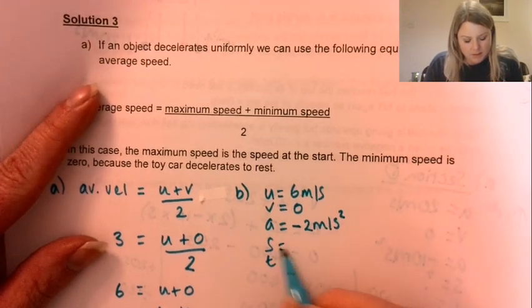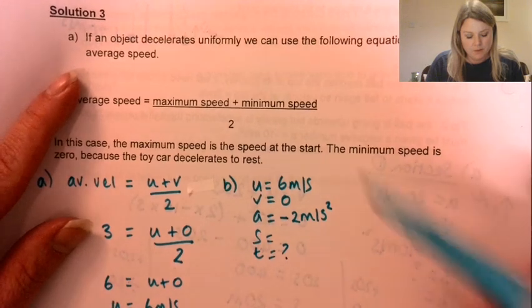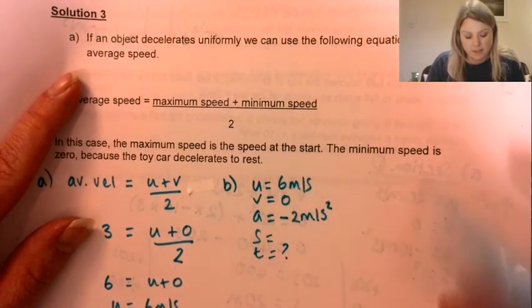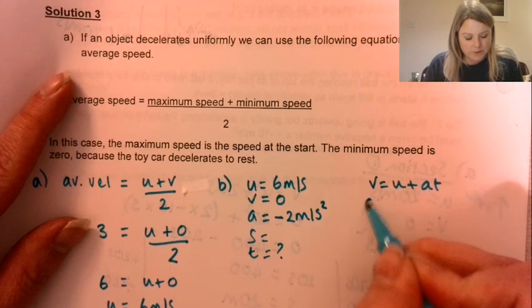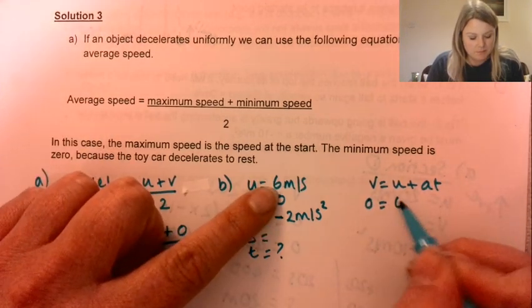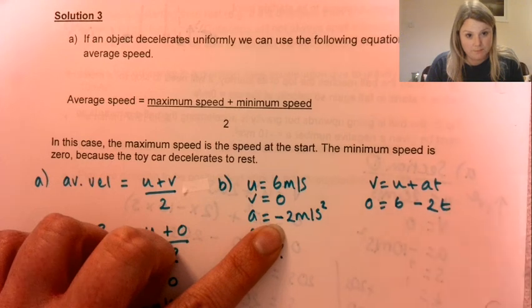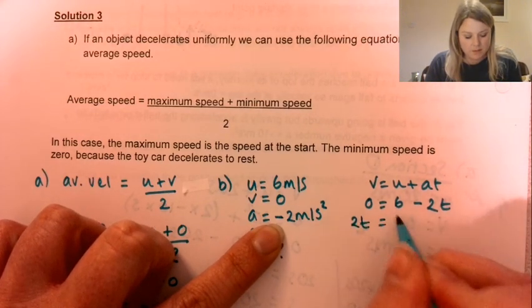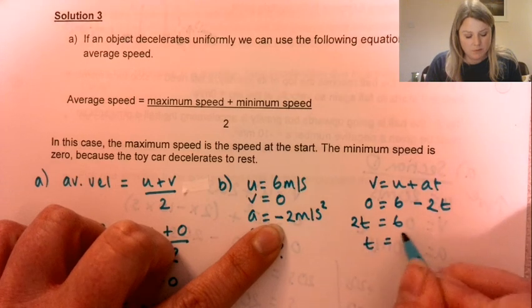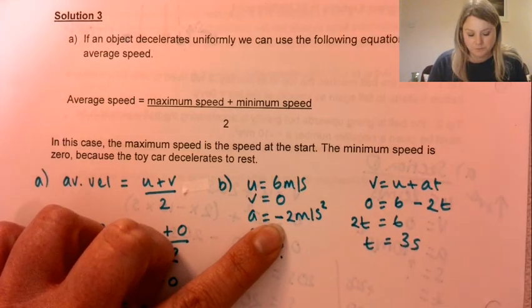And we're asked for the time. So we're thinking, what equation links u, v, a and t? V equals u plus at. So v is 0, u is 6, minus 2t. Add 2t to both sides. 2t is 6. Divide by 2 and we get 3 seconds.